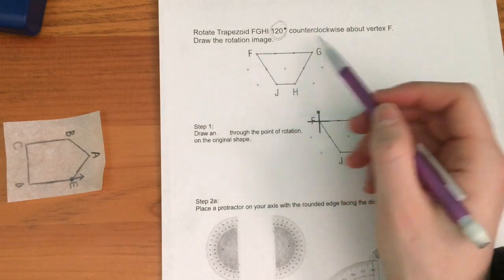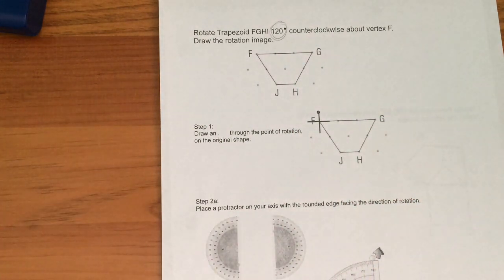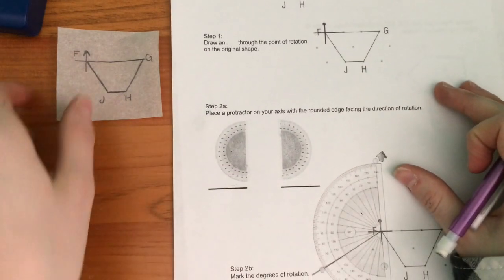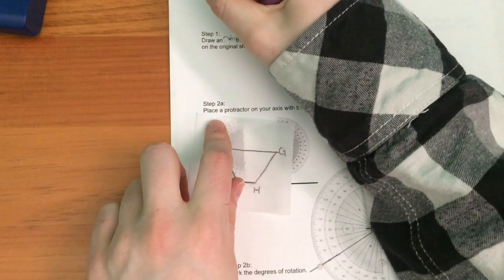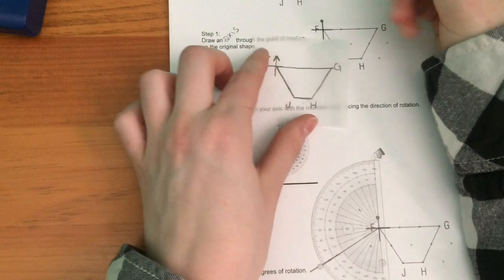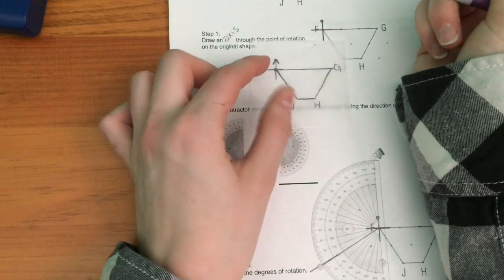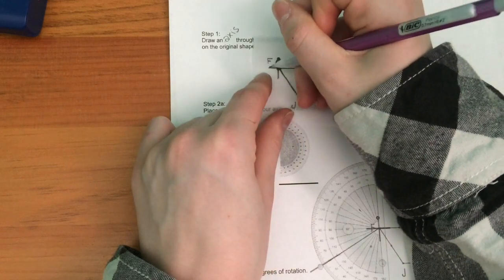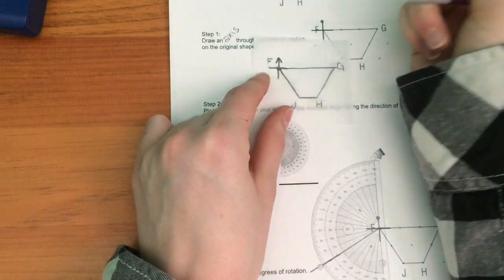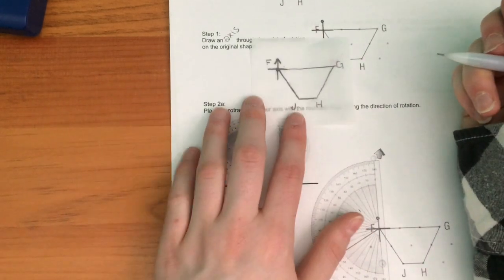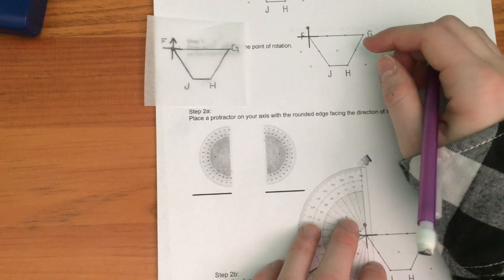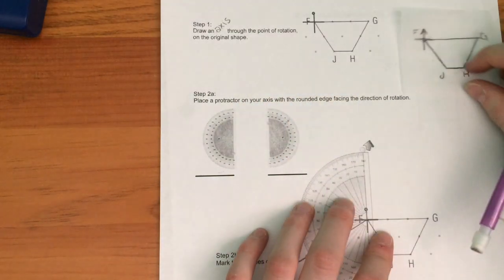So we have the image. I drew it already on my parchment paper right here. So there we go, I've drawn it. Now I want to make sure that I draw an axis through the point of rotation. So my point of rotation is F. I've drawn my little point there, and I'm going to draw a full axis, just like a cross with an arrow pointing to the top, just like we normally do on my shape. That way I can tell how far I need to rotate it. So just like usual, we're going to draw that axis at the top.